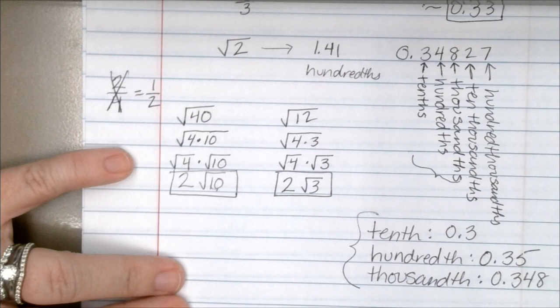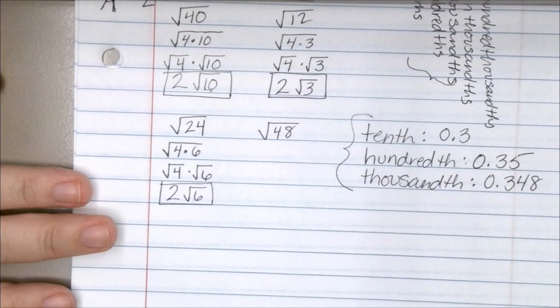Could I have gotten to that answer easier? Yes, you could. Remember how I said, is it divisible by 4 and 9? 4 and 9. Those are the easiest ones to keep in mind. However, 48 happens to be divisible by 16, which is another perfect square, right? 48 divided by 16 is 3.